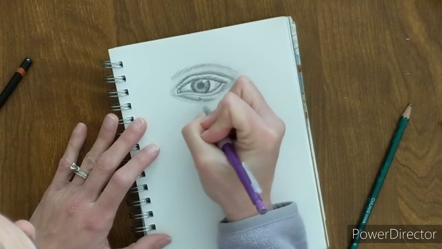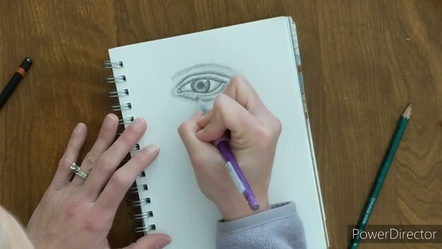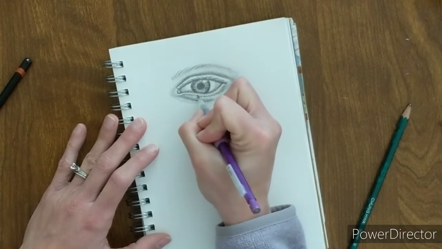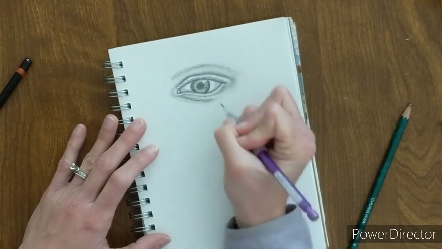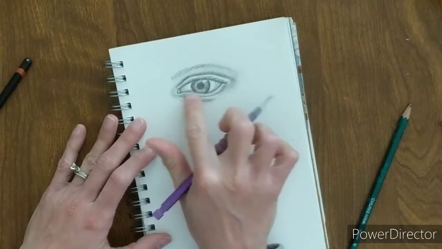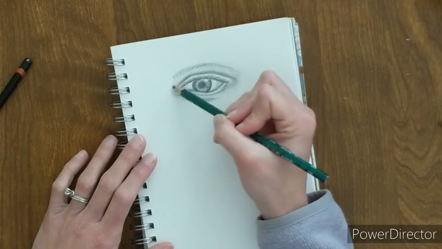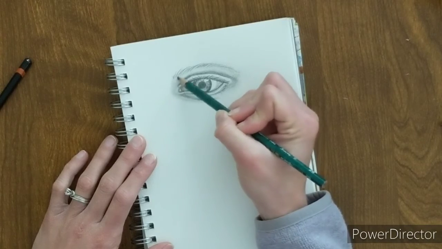You can see I'm just bringing some lower eyelashes with a finer pencil so I can get them nice and crisp. There are lots of reference images and tutorials on the internet, so try to look at something as you draw.